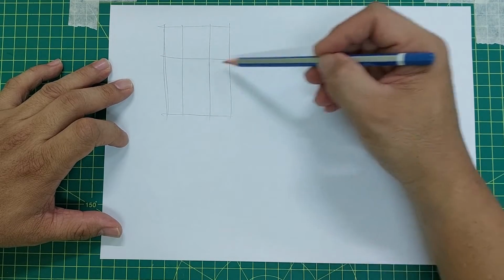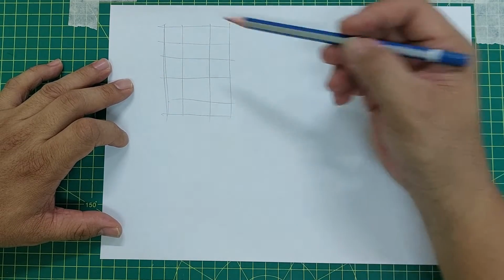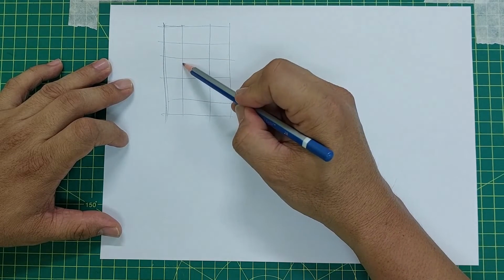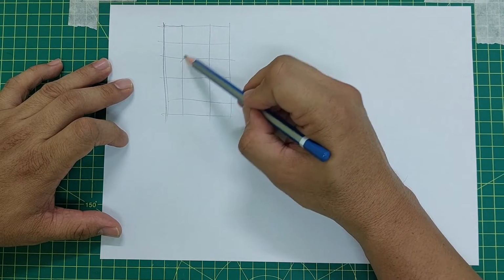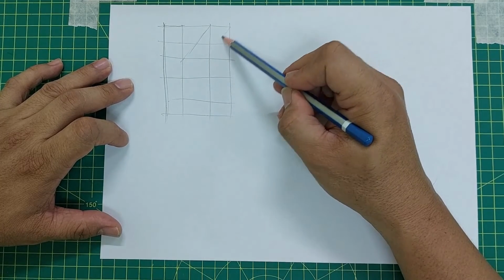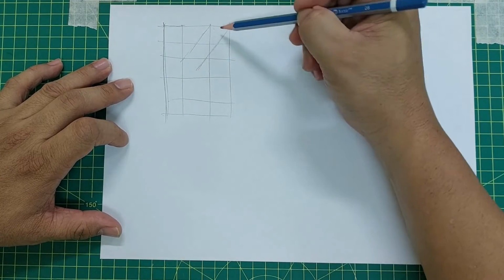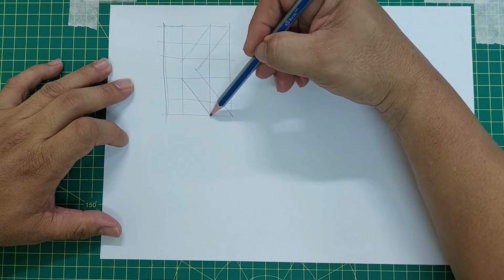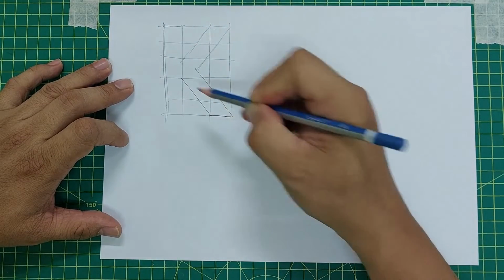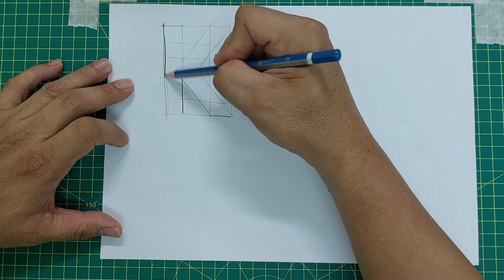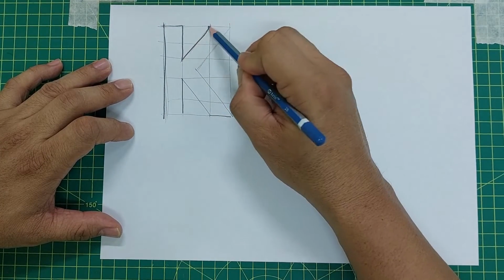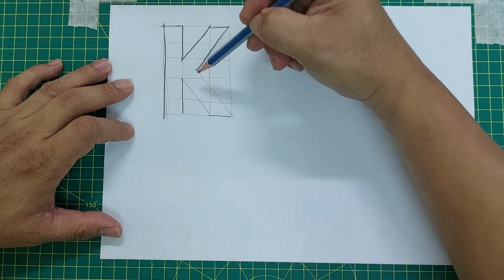Right? Dividing into fives and threes, letter K. It should start from here, ending up here. This one I want to maintain a parallel distance. And voila, that's it, letter K. So you just have to make sure that with block letters, you want to maintain a certain distance.